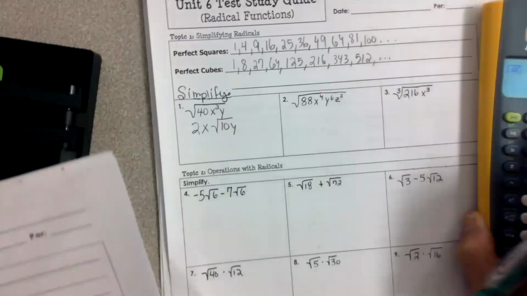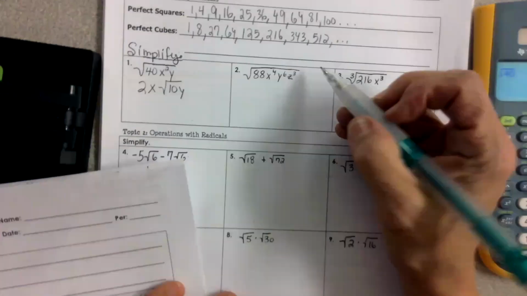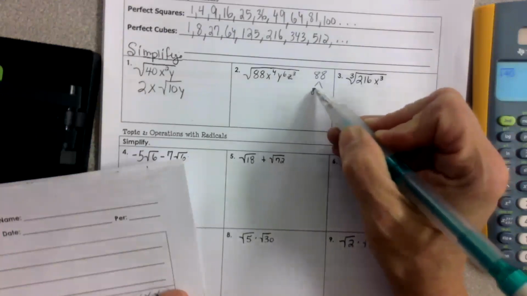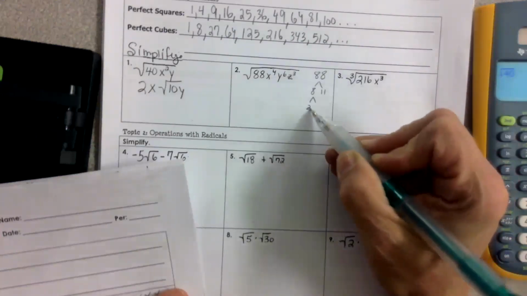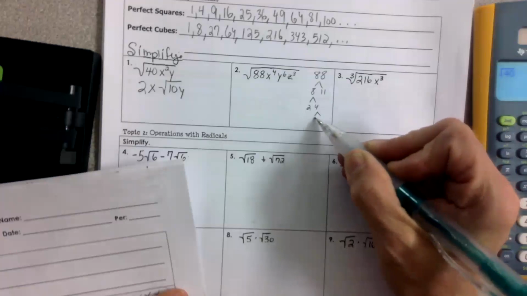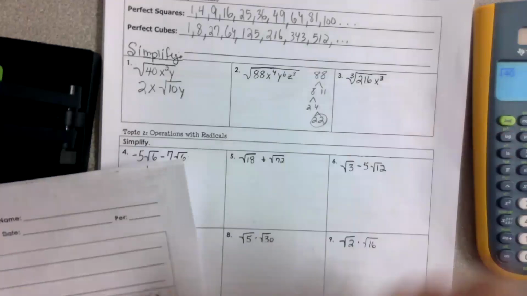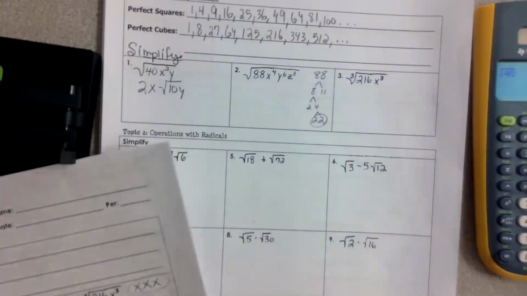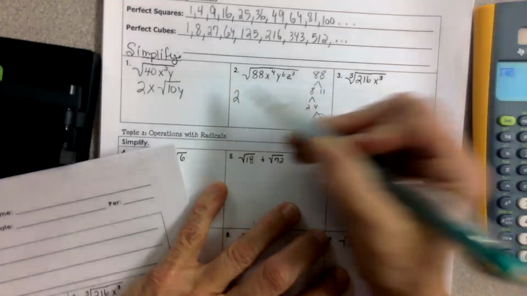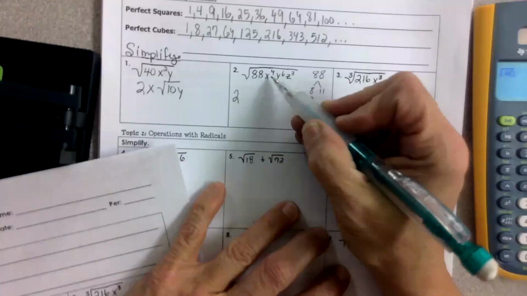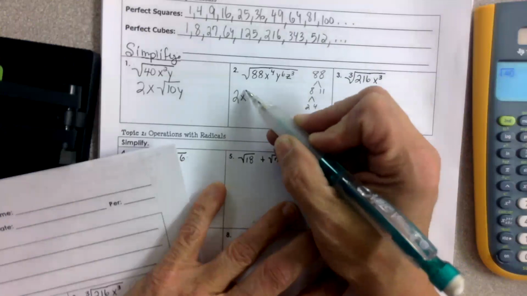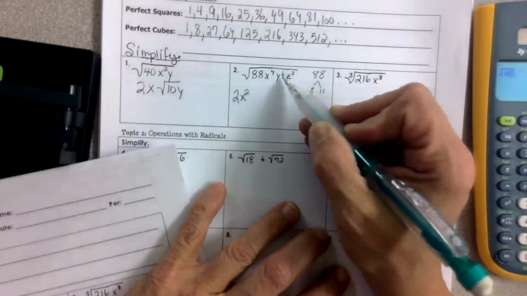All right. And then we have 88. And 88 would be 8 times 11. And 8 is 2 times 4, and 4 is 2 times 2. So I have a pair of 2s, so I'm going to pull that out. X squared times x squared is x to the 4th.